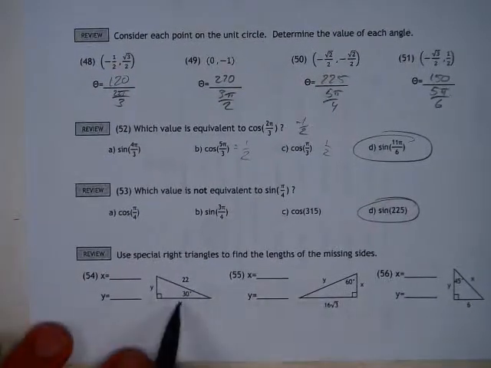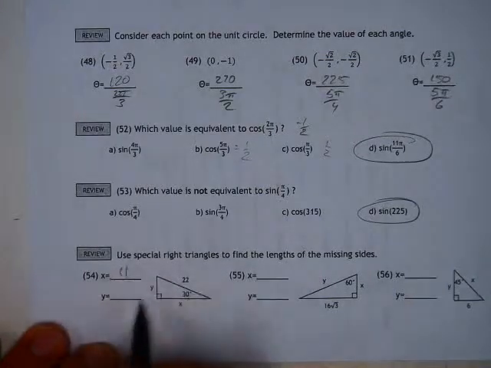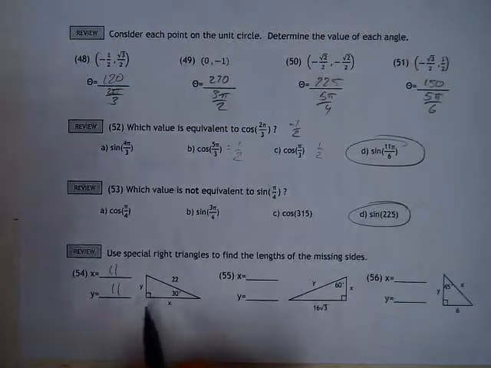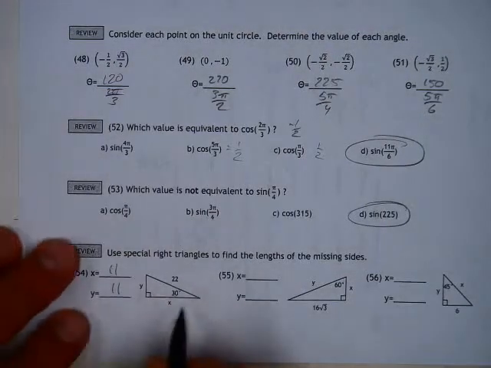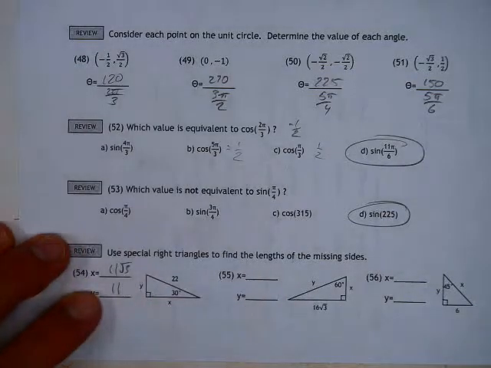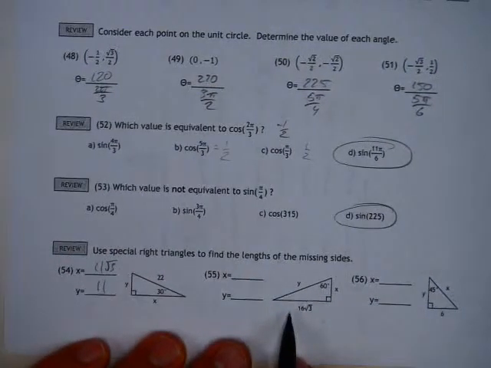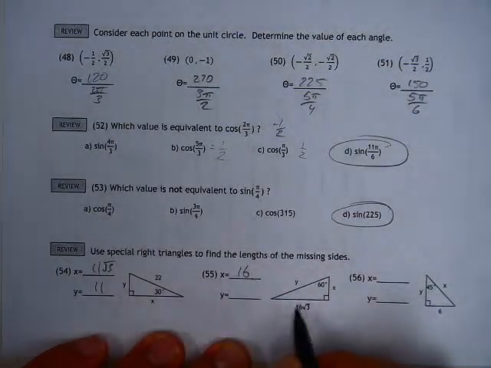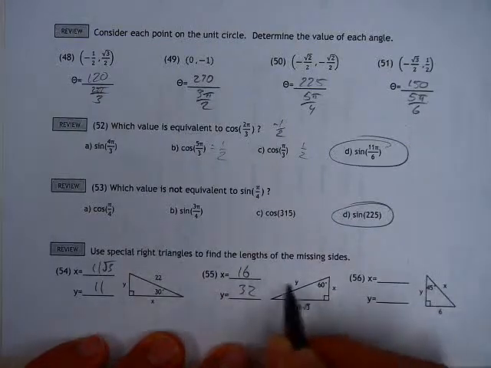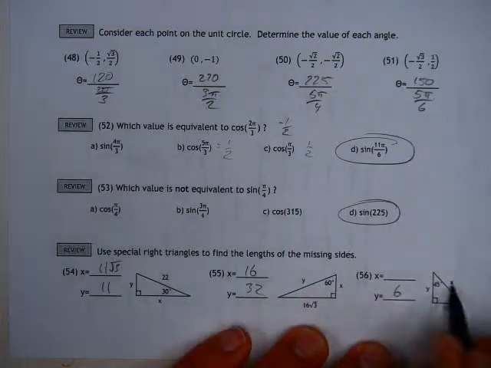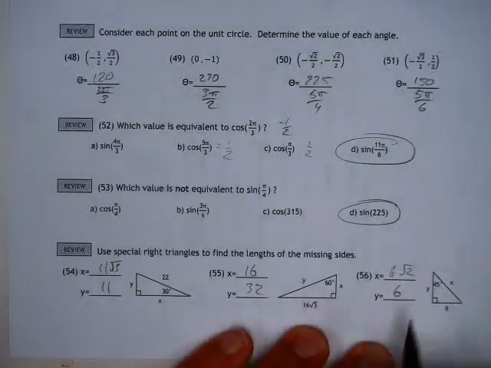And special triangles, this is just fun. Side opposite the 30 is the small. There's 11. And the side opposite, that's the y value. So this happens to, conveniently enough, be 11, but this is 11 times the square root of 3. Yeah, and all these are pretty straightforward here. That should be 16 because it's the short side, and then 32, which is twice as big. And then this is tricky. This is 6, and then that is 6 times the square root of 2. Thanks for playing.